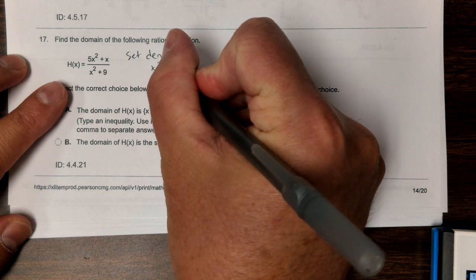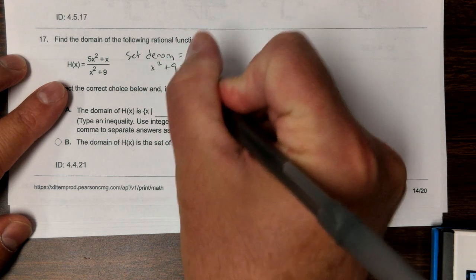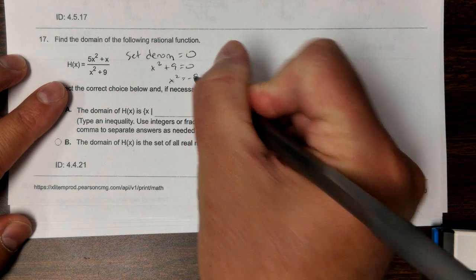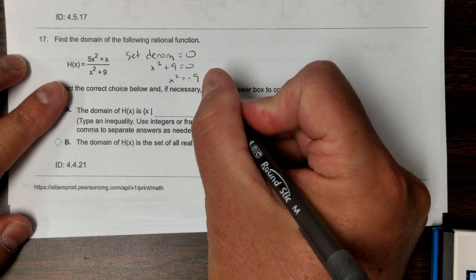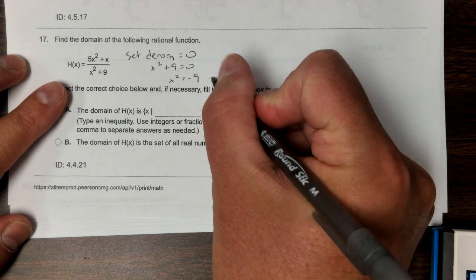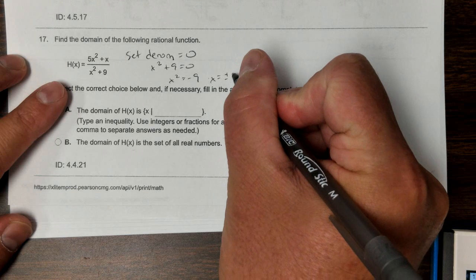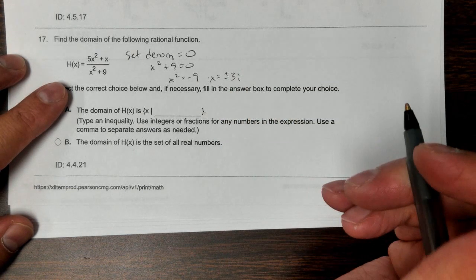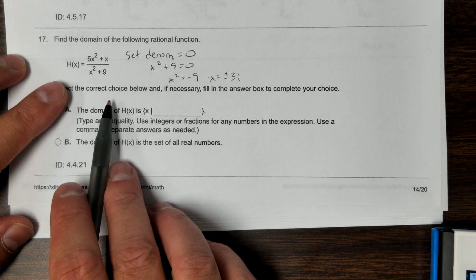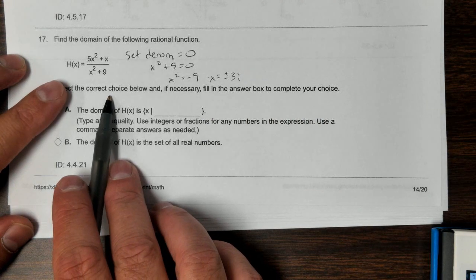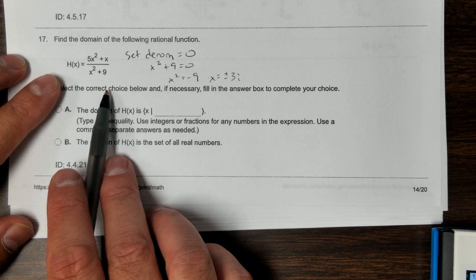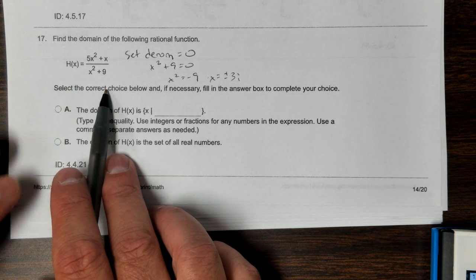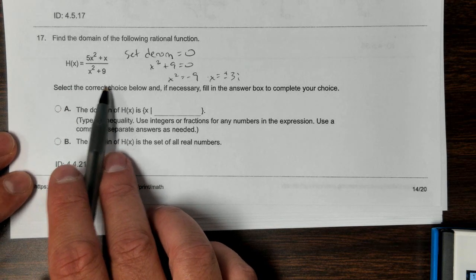And so if you do x squared plus 9 equals 0, then x squared is negative 9. And so that'd be x is plus and minus 3i, basically. So it's imaginary, and so that means there is no vertical asymptote. So what I would expect when I graph it is it would be all real numbers. I'd like to verify that in the graph.